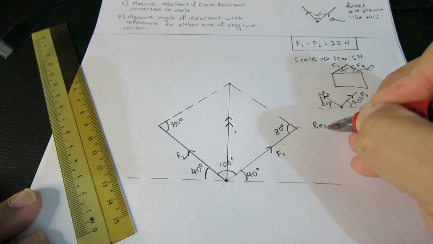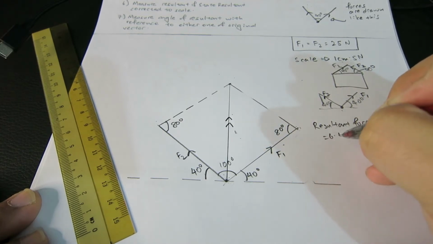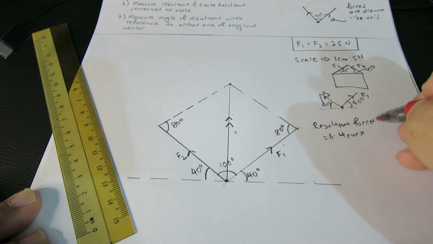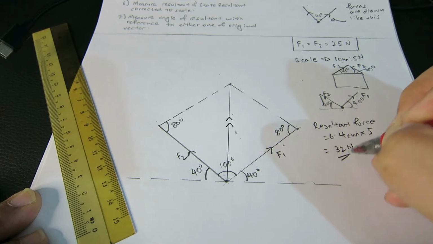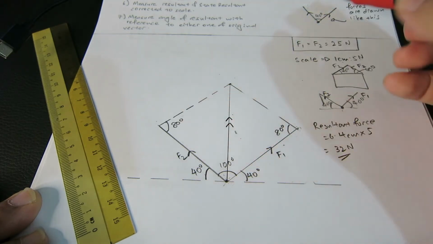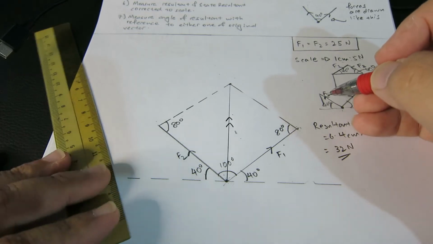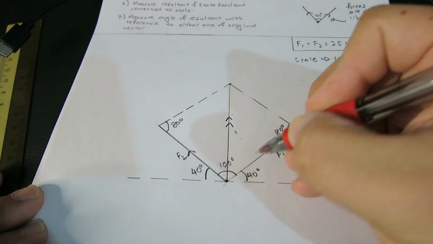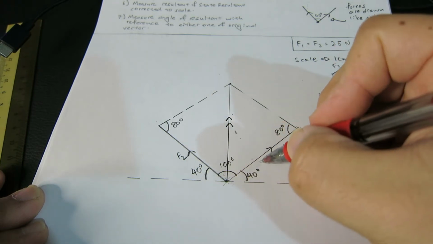So my resultant force is actually 6.4 cm times 5, and the answer is 32 newtons. So I know that the end effect of these 2 forces on the string is 32 newtons. And to give a perfect description of the direction, you give it with reference to one of the original 2 vectors.